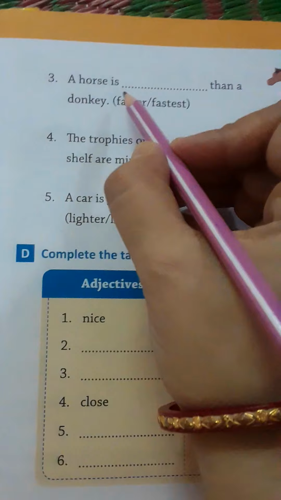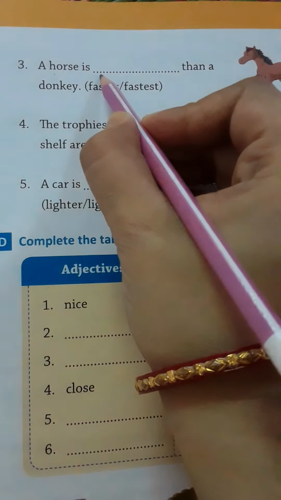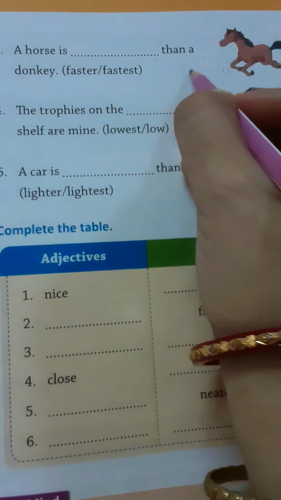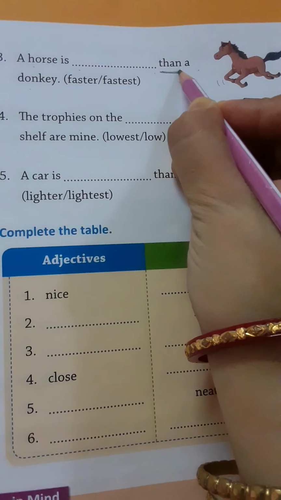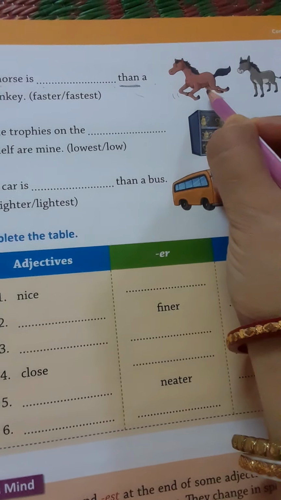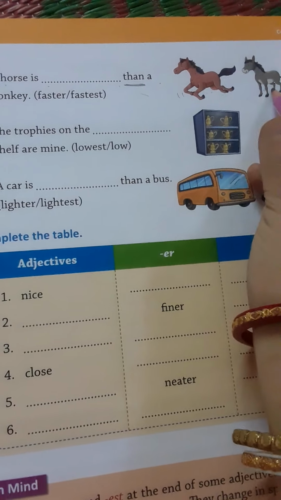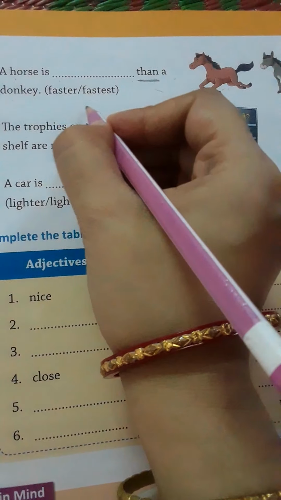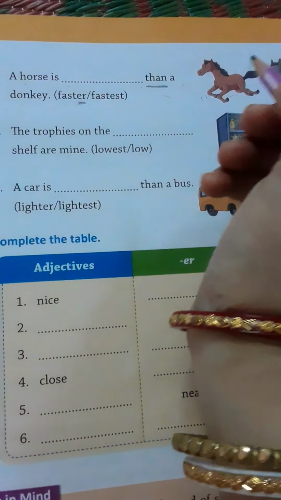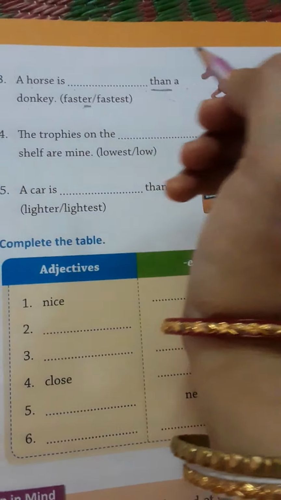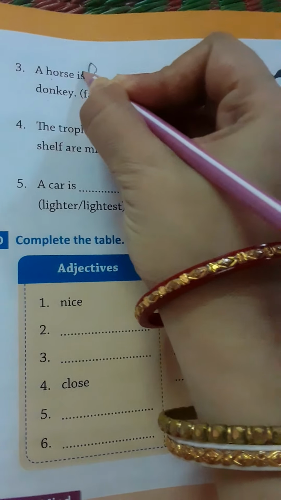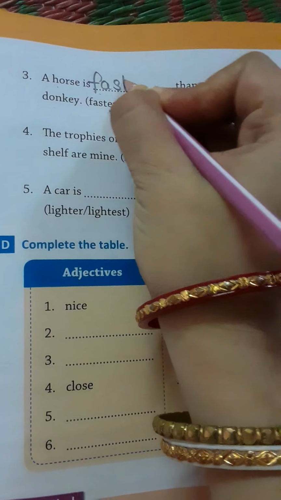Next, question number 3. A horse is dash than a donkey. Now here than is there. That means there is a comparison between 2 animals. So we will use er, the comparative form of the adjective. So a horse is faster.